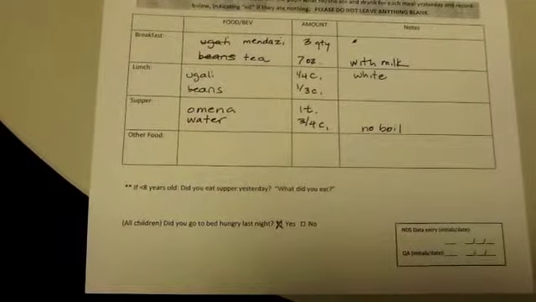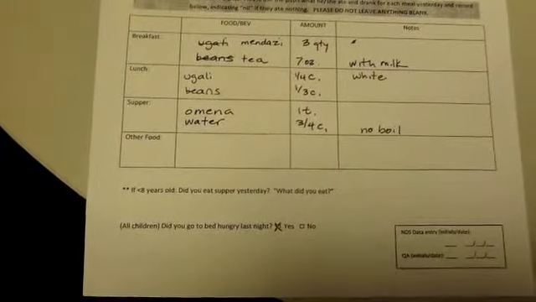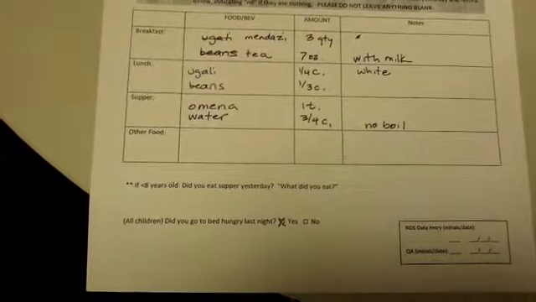Please make sure you ask the final question on the data collection form, whether the child went to bed hungry or not. If the child is under 8 years old, you will not ask the full dietary recall. Instead, you will ask whether or not they had supper the day before. If they did, you'll write what they had to eat in the food and beverage column. However, you do not need to ask them quantity or preparation methods.